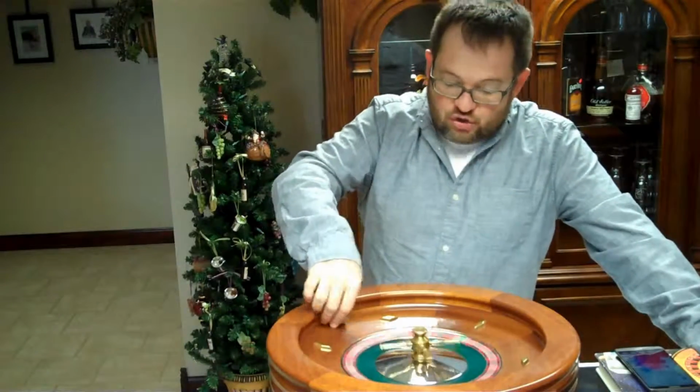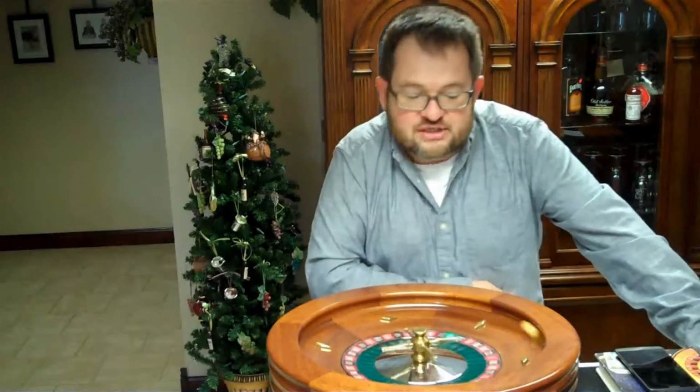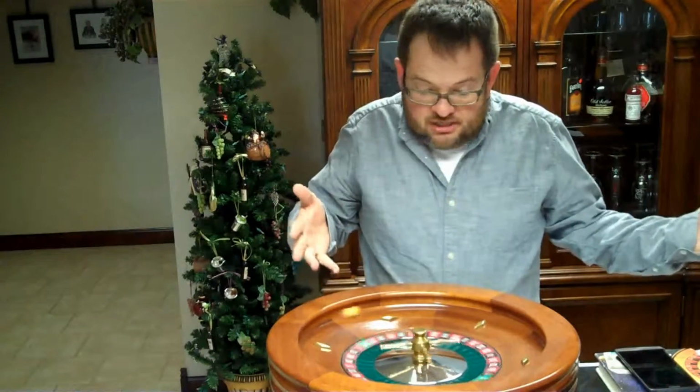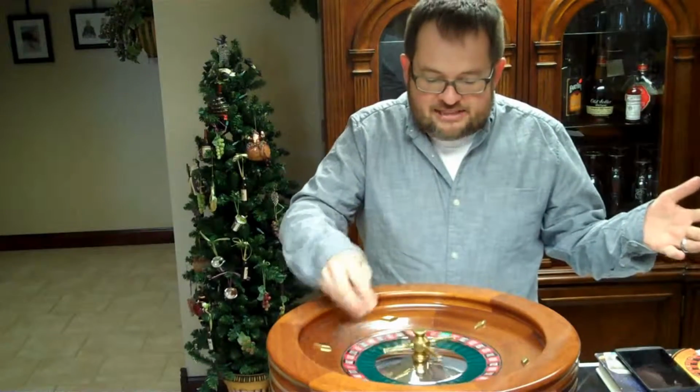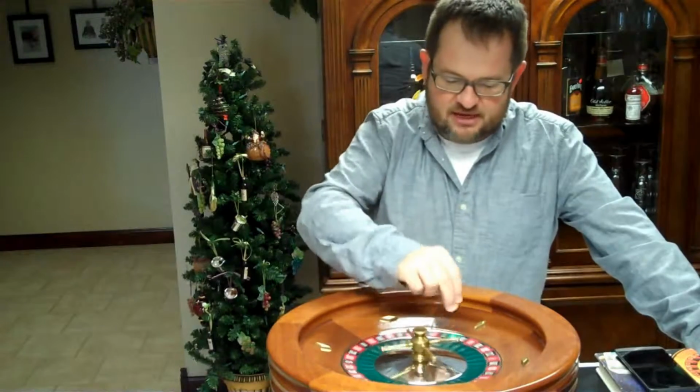That was a terrible spin there. You could do the same thing with the ball, and then the phone could run a numerical model and tell you, based on the physics, the equations that describe where the ball is and how the wheel is spinning, it's going to land in the pocket 30 red.